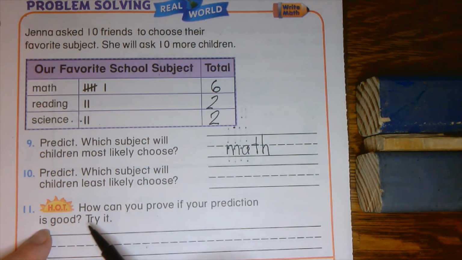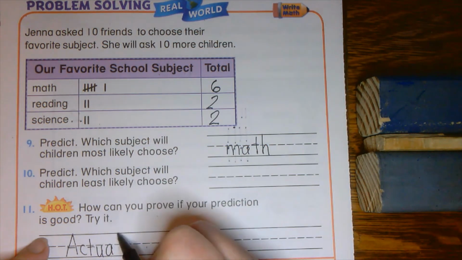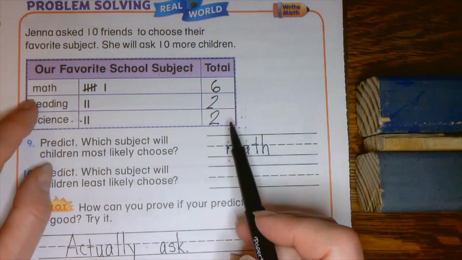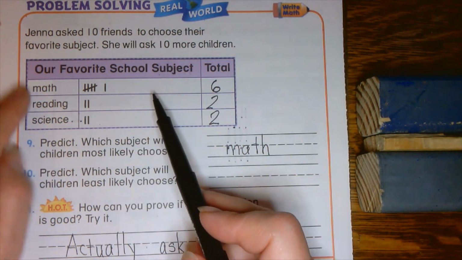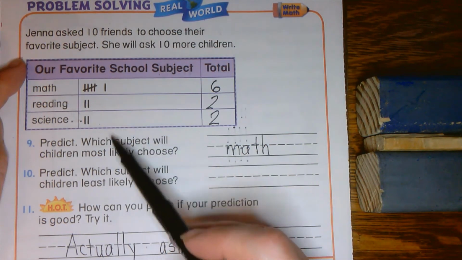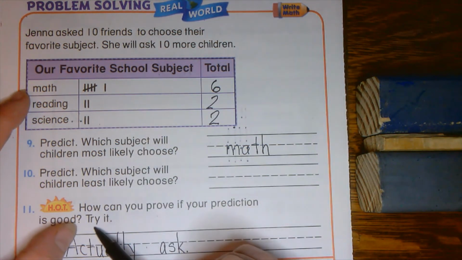How can you prove if your prediction is good? Try it. Well, how you could prove it is to actually ask, right? Now, if you were going to try it, you would go ask 10 more people, right? The challenge is the 10 people we ask would not have the same experiences as Jenna's friends, right? Jenna's friends probably all have the same math, reading, and science. Whereas if we ask a whole bunch of people, they have different math, reading, and science, so they might have different answers. But if you would like to try it, go ahead.